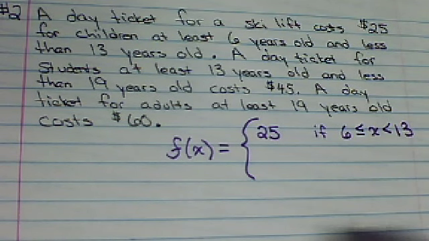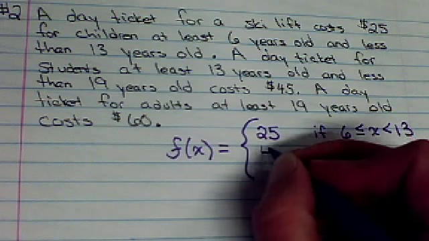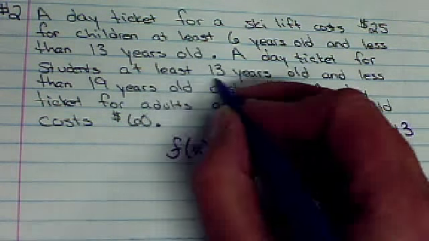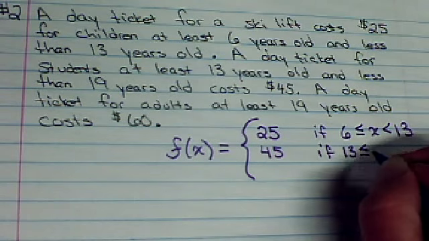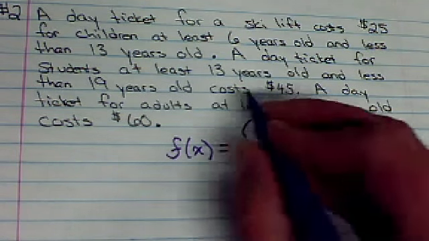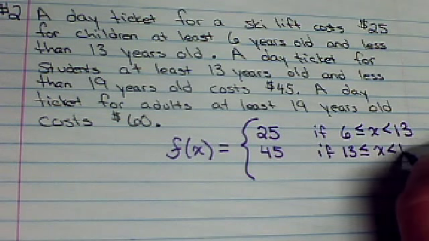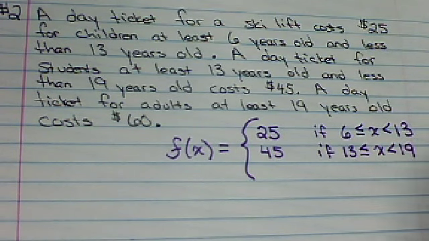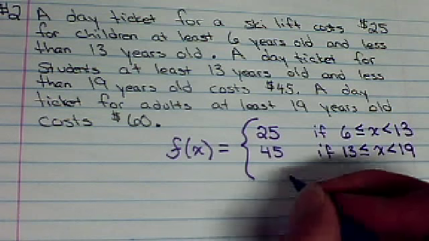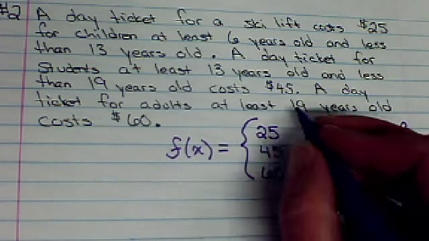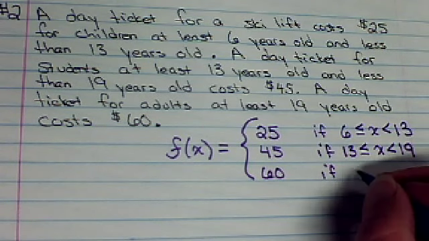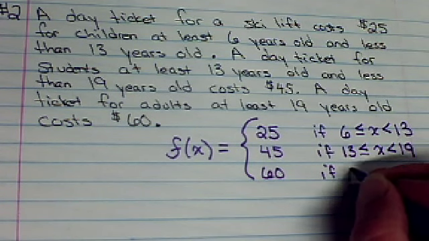From 13 to 19 costs $45. So this one says at least 13. So 13 is included here, but they have to be less than 19. And $60 is if we're over 19, at least 19. So that means 19 or greater.